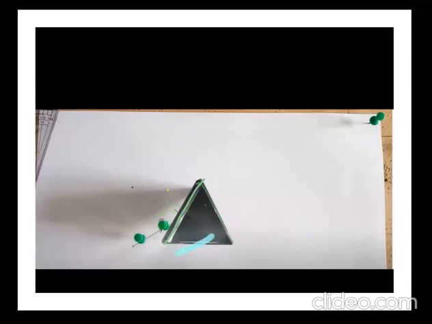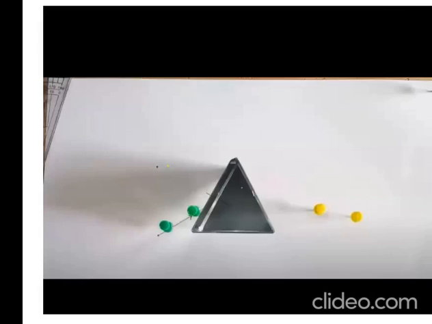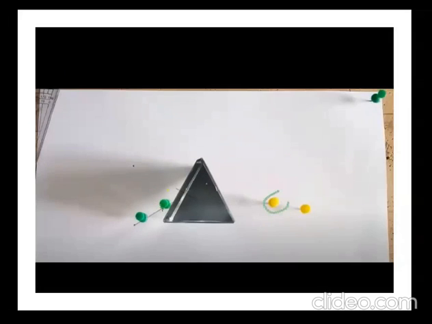And when you see from this side, you will be able to see these 2 pins when you view from the other face of the prism. Prism के अंदर से आप देखोगे तो on the other side you will be able to see these 2 green pins. आपको वो pins दिखेंगी, right children? So what are you going to do? You are going to place 2 more pins when you are viewing it from the other side, such that कहाँ पे पिंस लगाएंगे? कहीं पे भी नहीं लगाएंगे.